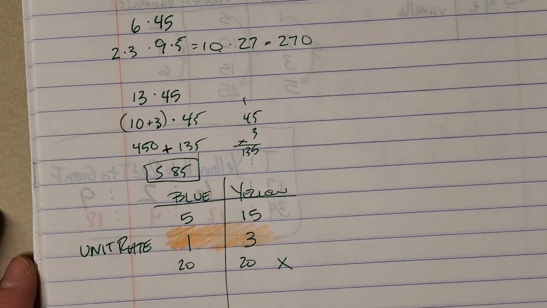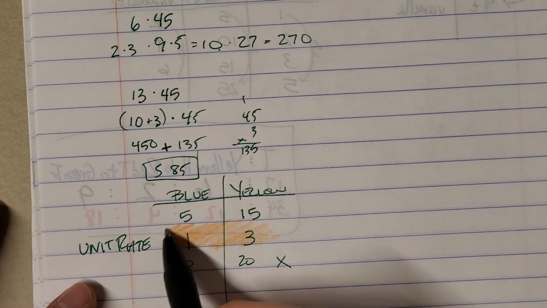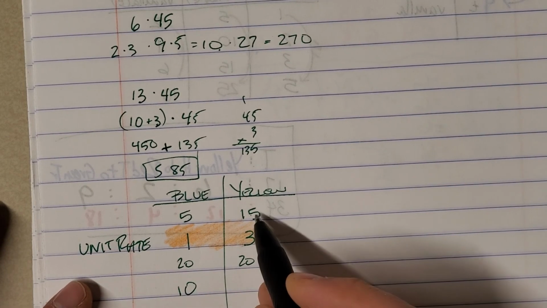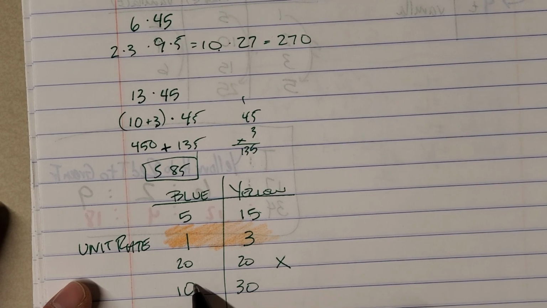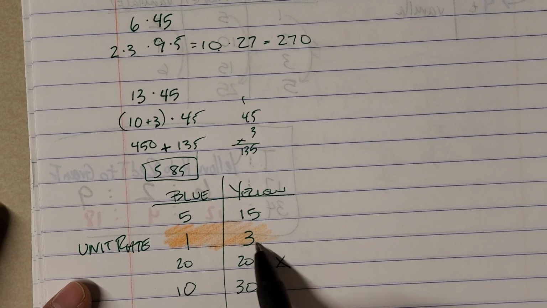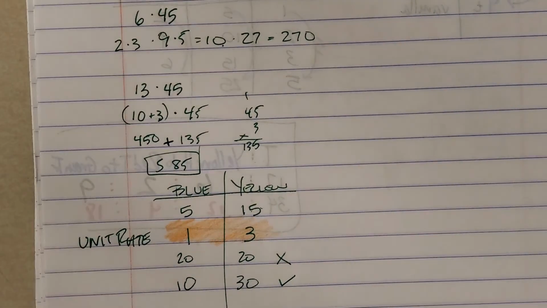Okay, then we did one where it said double the amount of blue and double the amount of yellow. Well, double this was 10 and double this was 30. Does that all equal the unit rate? Okay, so to get from 10 to 1, you divide by 10, and 30 divided by 10 is 3. Yes, I made the same shade of green. Okay.